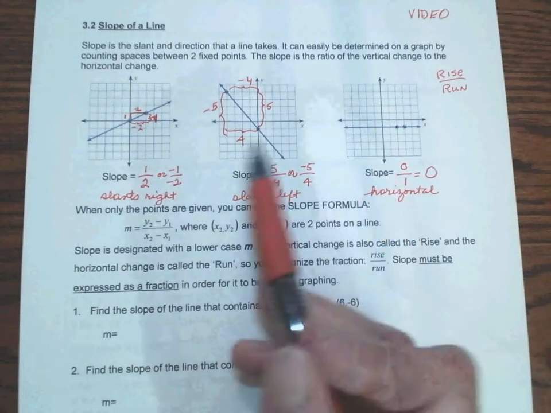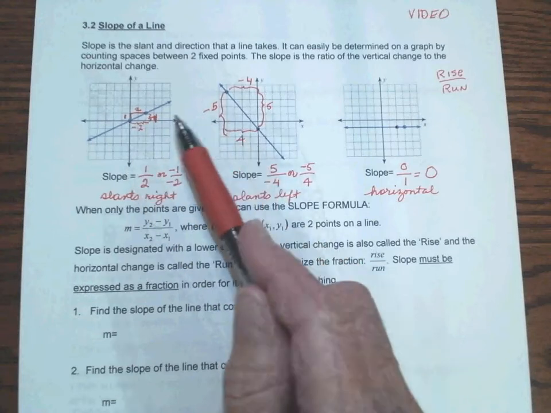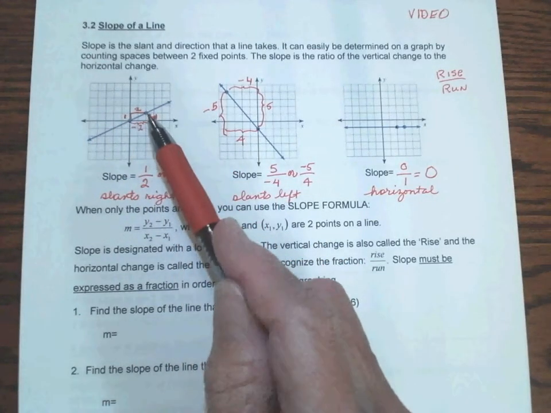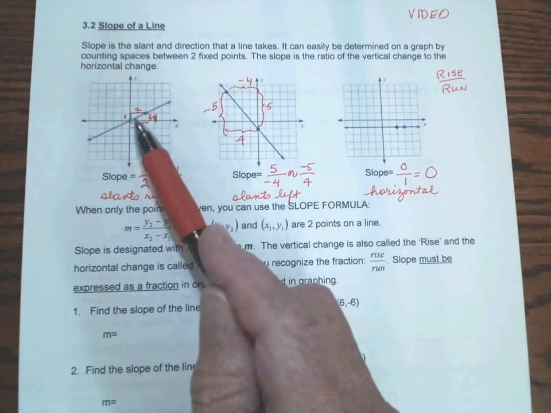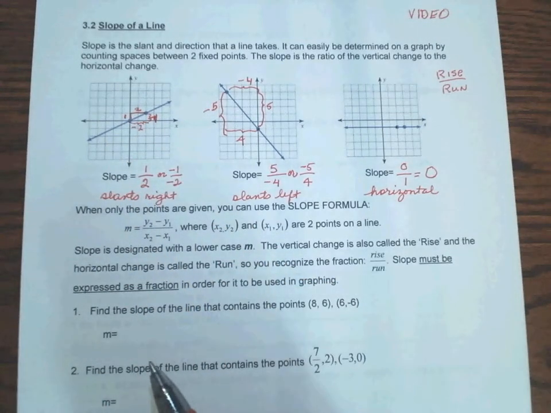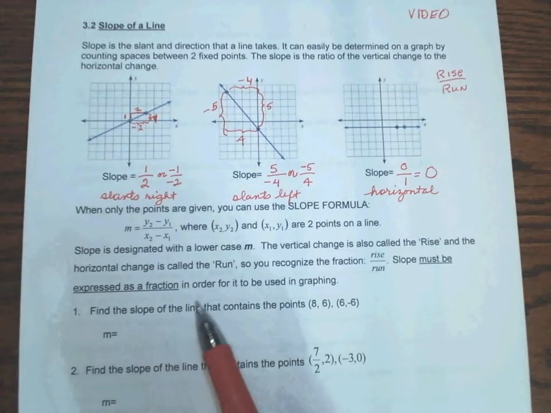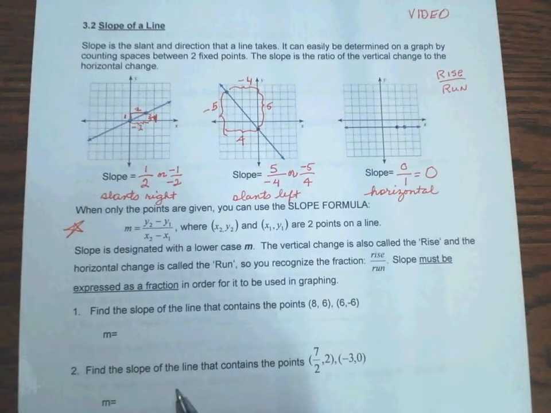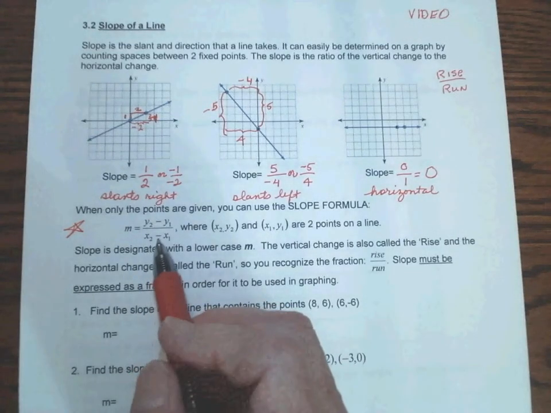So if you have a graph, it's real easy. You just count spaces. Count how far up, how far over. How far down, how far over. You can use either direction. But when they just give you 2 points and they don't have a picture of it, we're going to use a slope formula. So put a star on this one in your notes, because you have to know this formula.